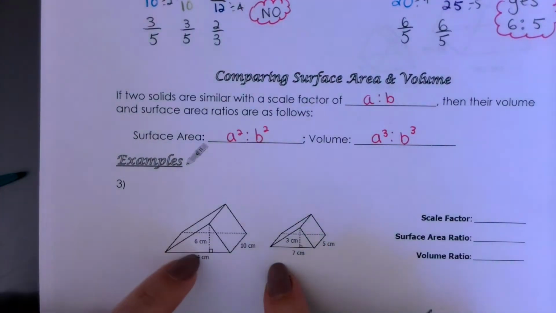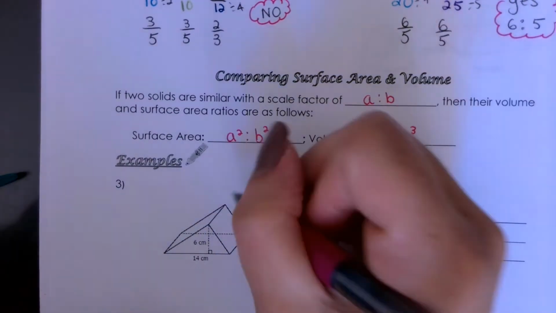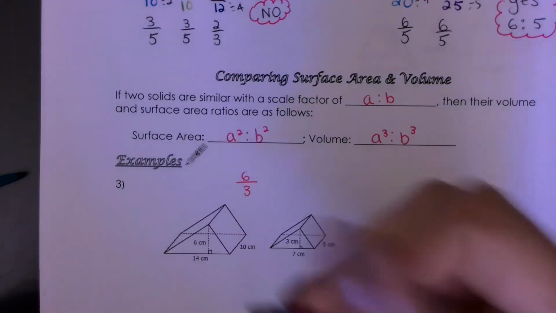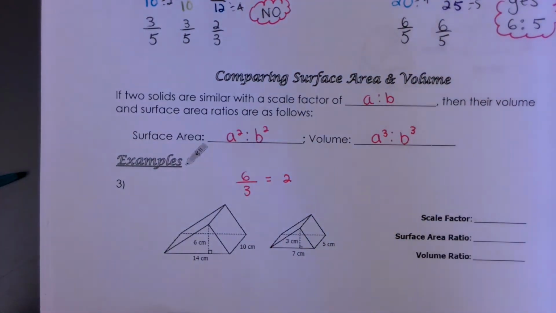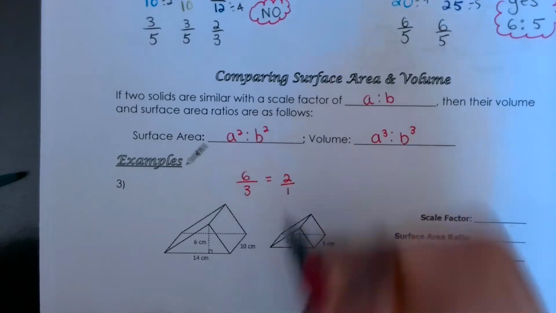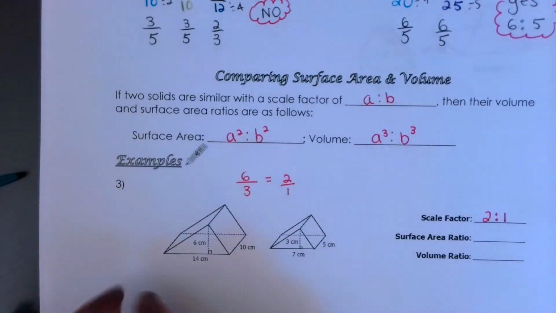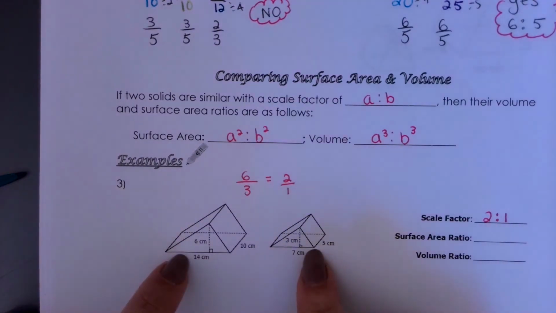I'm going to just do the height. I see the height here is 6, the height here is 3. So it's 6 over 3, and let's reduce that. 6 divided by 3 is 2. But I need it as a scale factor, like 2 to what? Remember, if it's not a fraction, it's always over 1. So that's my scale factor, 2 to 1, meaning this prism is 2 times greater than the small one.